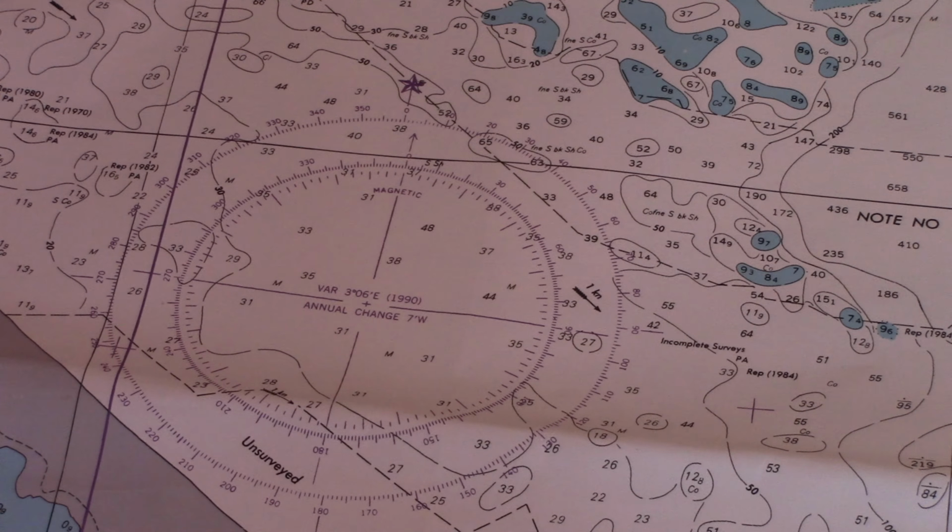And apply that to the 3.06 at the time the chart was created, and really it's 0.81 degree variation. So the other cruising guide was about 0.87, so pretty darn close.